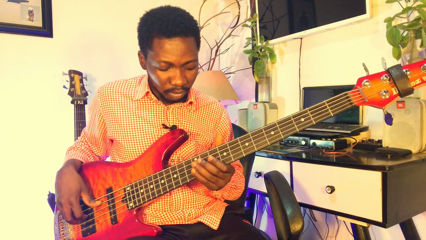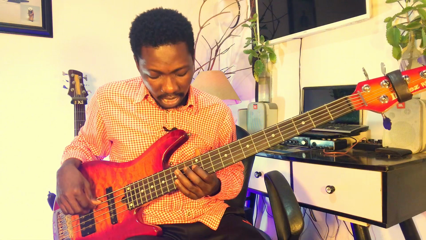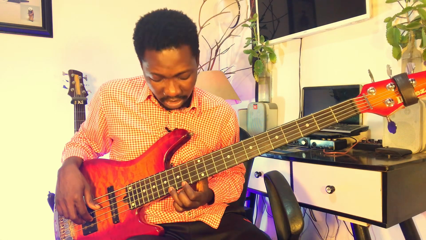That is a circle. The next one is called the Aeolian mode, which starts from our 6th, which is the La. This is La, Ti, Do, Re, Mi, Fa, Sol, La. You get it? Then the next one is called our Locrian, which starts from our 7th, which is the Ti. So Ti, Do, Re, Mi, Fa, Sol, La, Ti. You get it? Then come back to your Ionian, which is the 1.